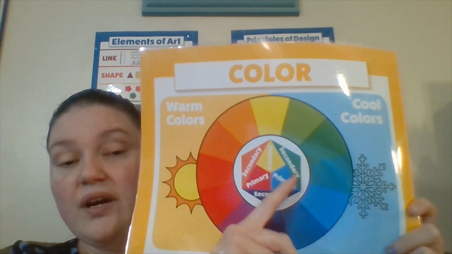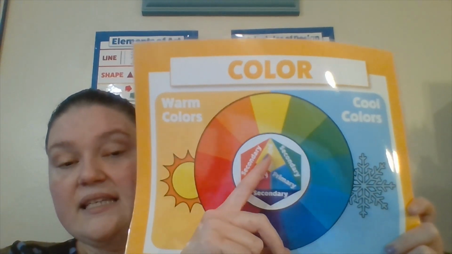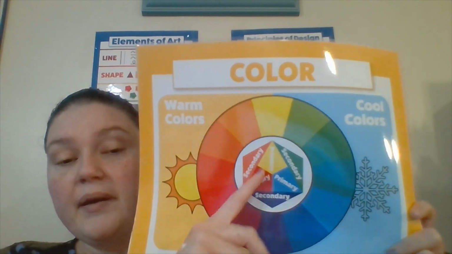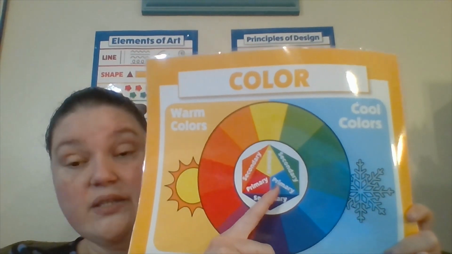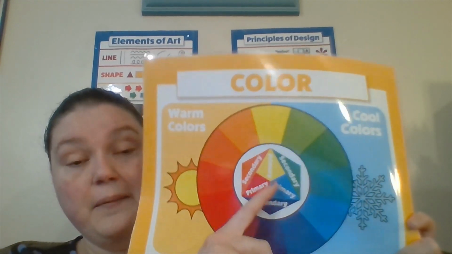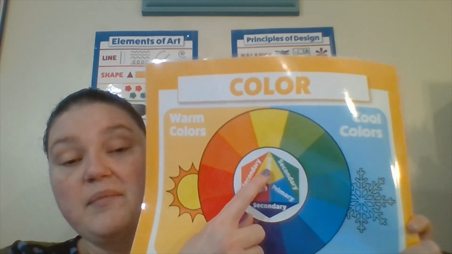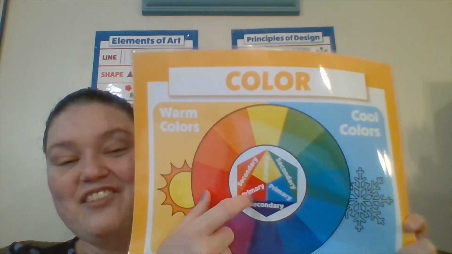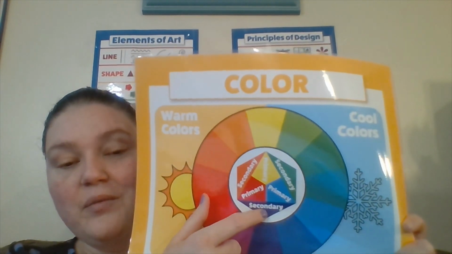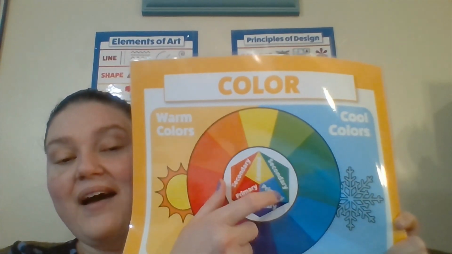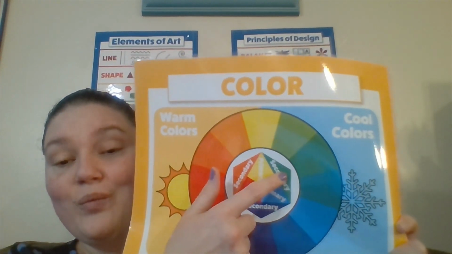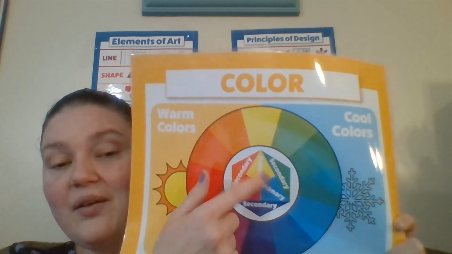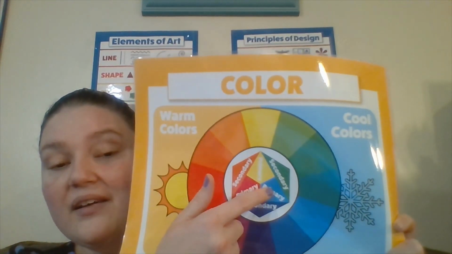First, we have this triangle here that has yellow, red, and blue. These three colors are the primary colors, and you can use these three colors to mix any other color you like. So, if I mix yellow and red, it will make orange. And if I mix red and blue, it'll make purple. If I mix blue and yellow, it will make green. So, red, yellow, and blue are the primary colors.